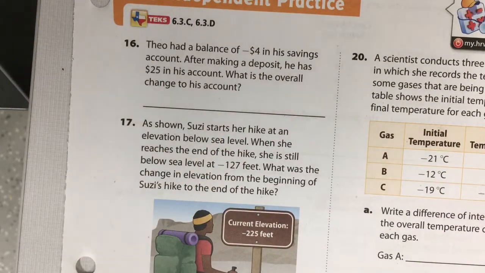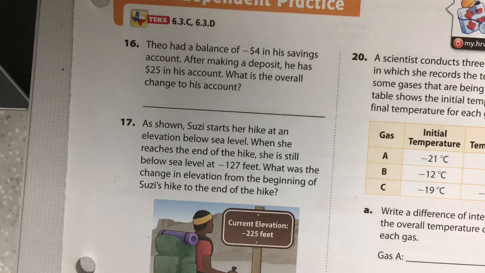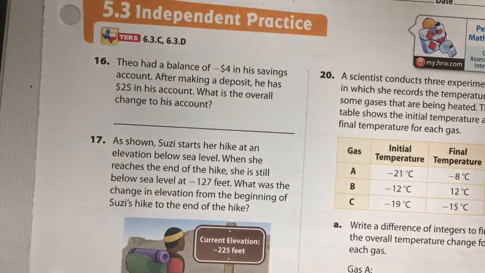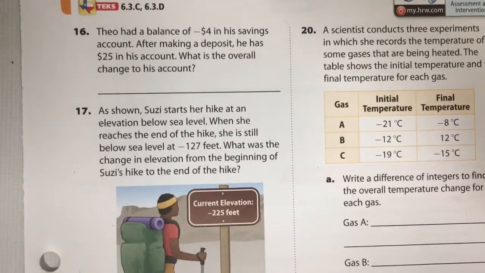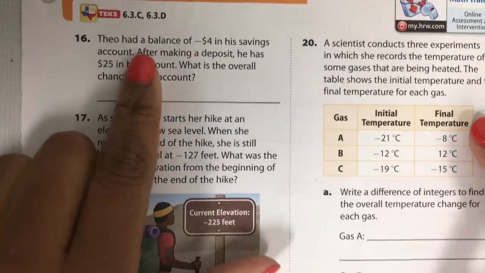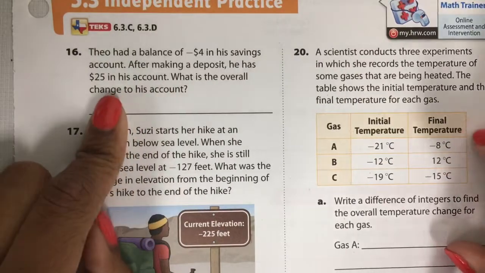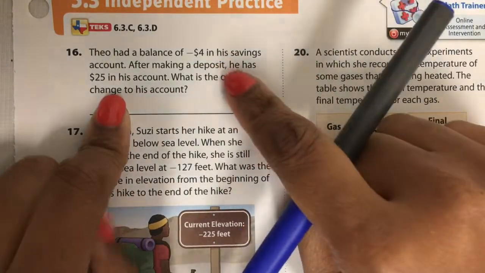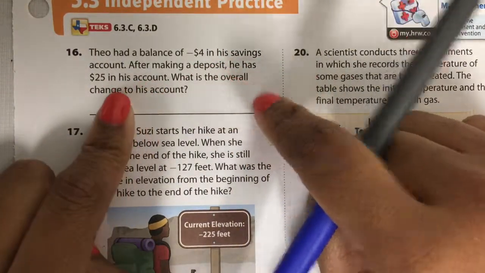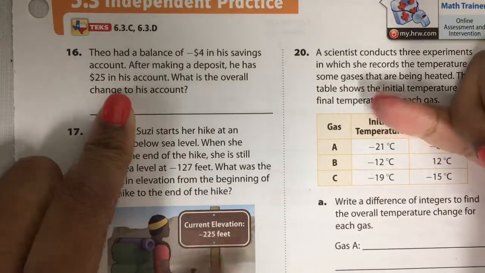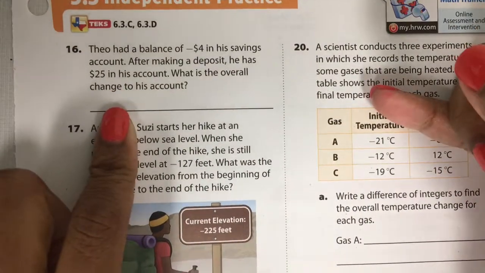This is for our homework, page 133, numbers 16 through 19. Number 16. Theo had a balance of negative $4 in his savings account. After making a deposit, he has $25 in his account. What is the overall change in his account?